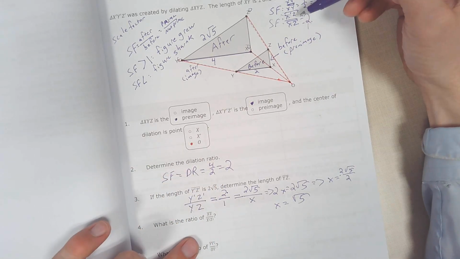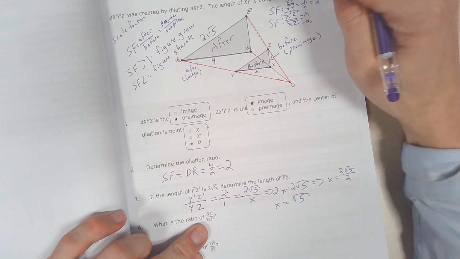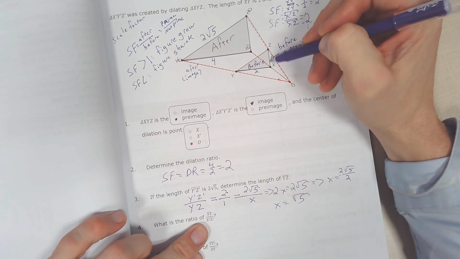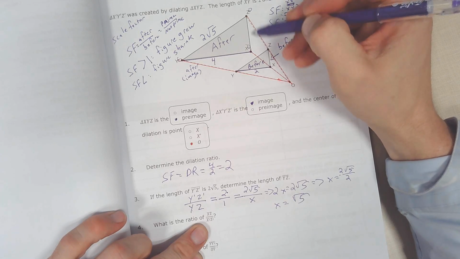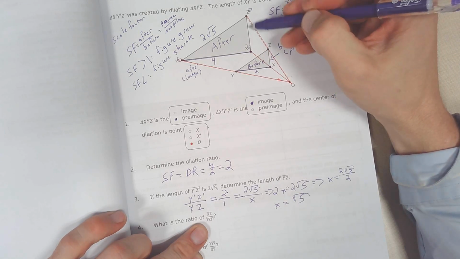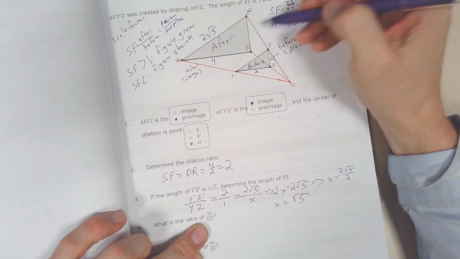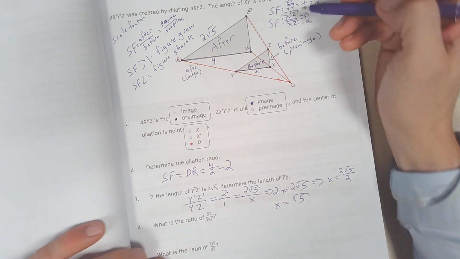So if you wanted to figure out what this ratio was, this is the ratio of this to this. The ratio of this to this is 2, so the ratio of this to this is the inverse of this.